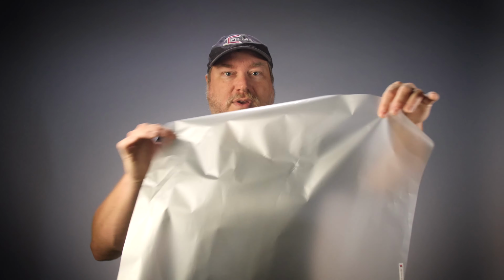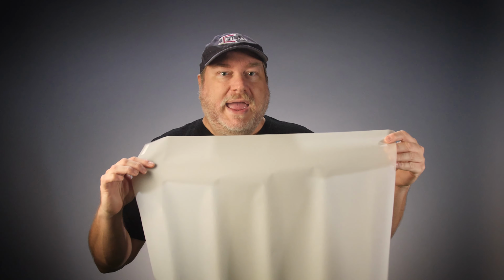Here's some diffusion sheets so you can actually see the difference. Now this one is really light and you can almost see through it, and it would actually have very little effect on the specular. And this one is quite opaque and it would have a dramatic effect on the specular.